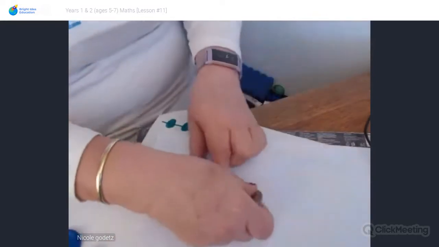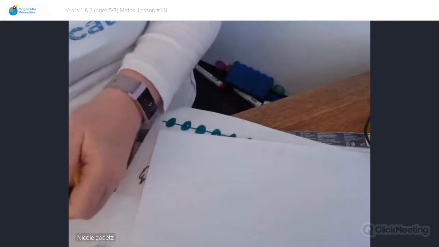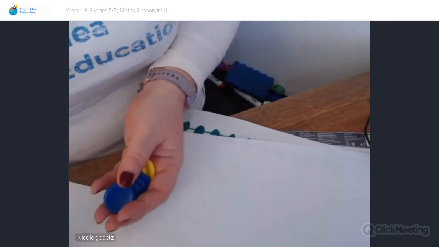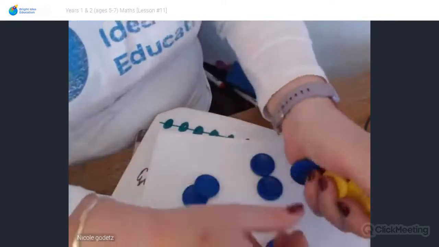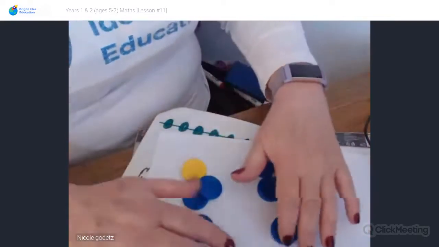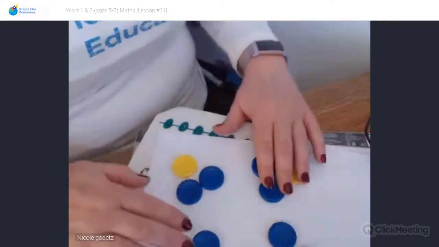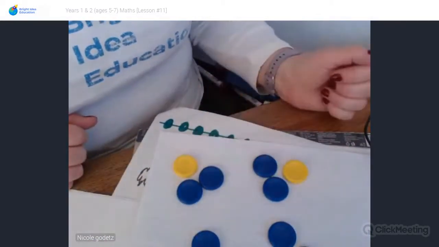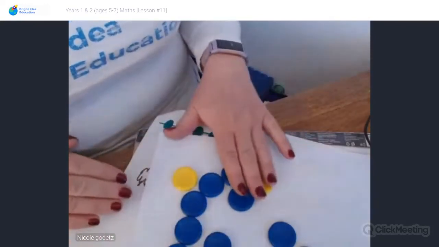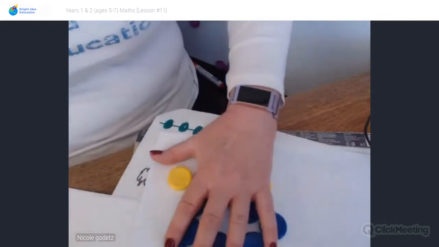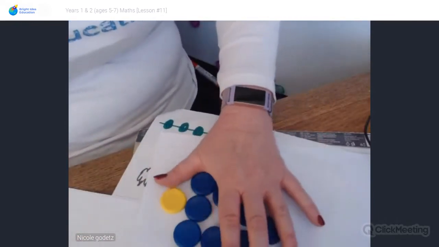Okay. The next one asked us, what's a quarter of 12? 12 shared into 4 equal groups. 6, 8, 10, 12. 1, 2, 3, 4. We did that one earlier, didn't we? 4 equal groups. From 12, you get 3 in each group. So 1/4 is 3. Remember, 2/4 is 6, 3/4 is 9, 4/4 is 12. That's the whole.